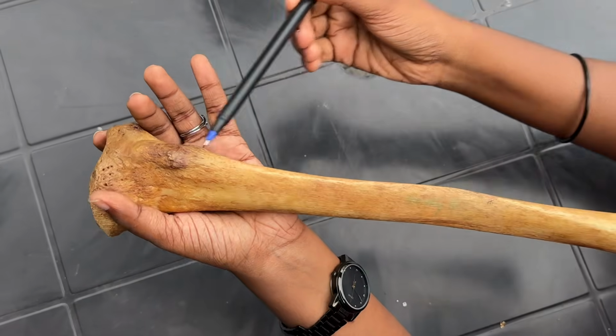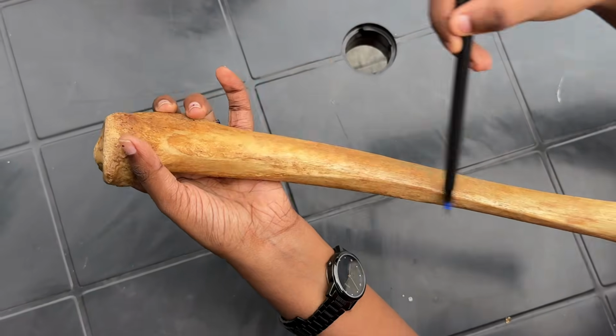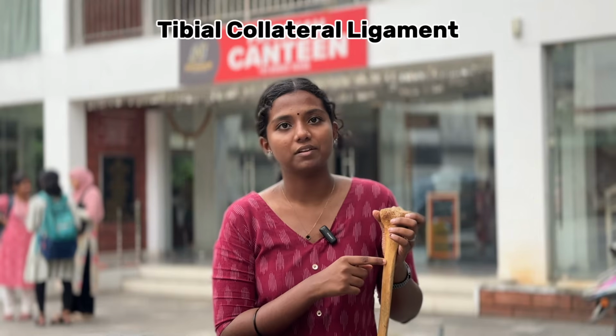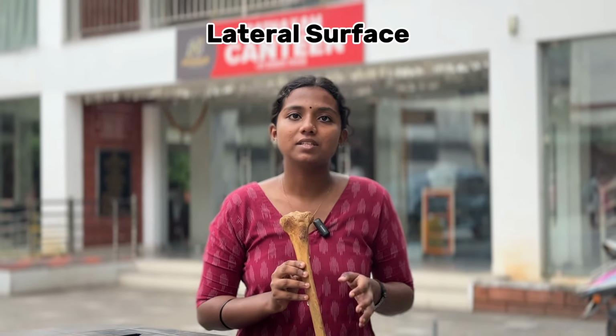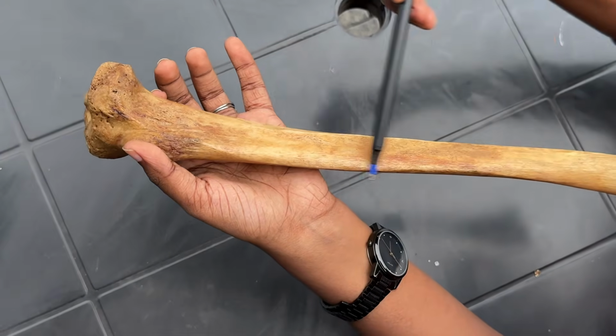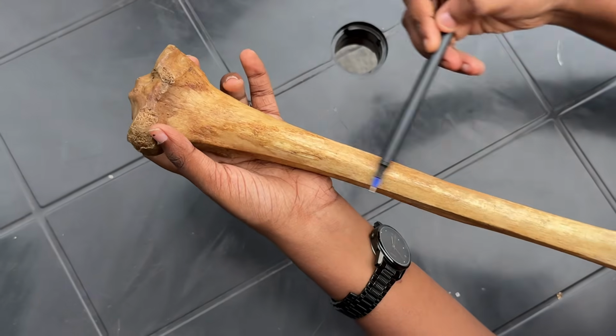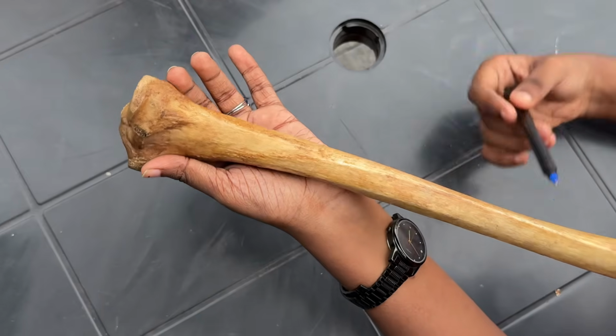Now about the surfaces. First one is the medial surface. The medial surface is between the anterior border and the medial border, and gives attachment to the tibial collateral ligament and also the insertion of sartorius, gracilis and semitendinosus muscles. Next is the lateral surface, which is between the anterior border and the lateral border, from which the tibialis anterior muscle originates. Now the posterior surface, which is between the medial border and the interosseous border.